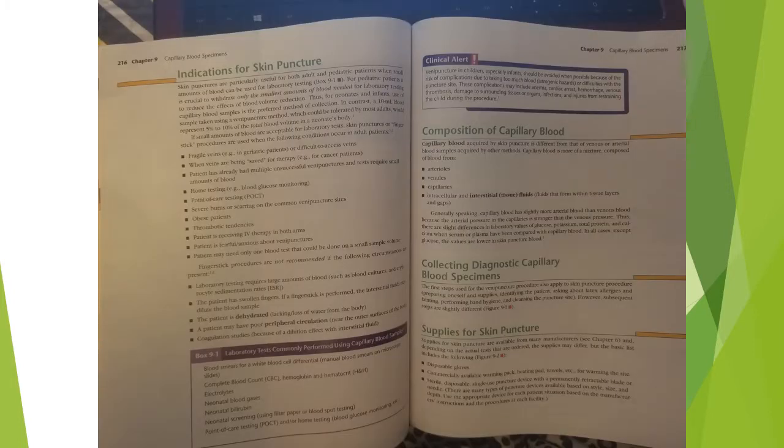Indications for skin puncture. Skin punctures are particularly useful for both adult and pediatric patients when small amounts of blood can be used for laboratory testing. For pediatric patients, it is crucial to withdraw only the smallest amounts of blood needed for laboratory testing to reduce the effects of blood volume reduction. Thus, for neonates and infants, use of capillary blood samples is the preferred method of collection.